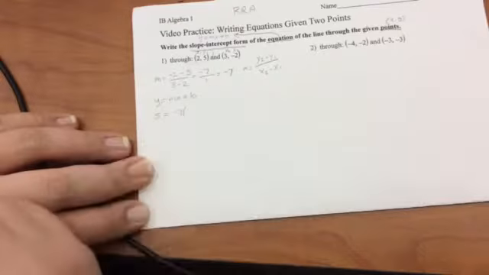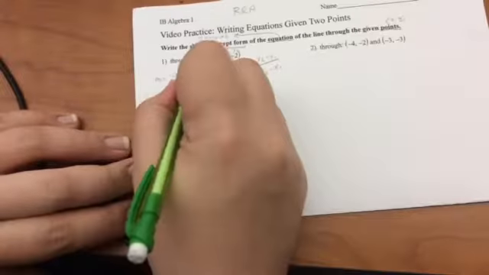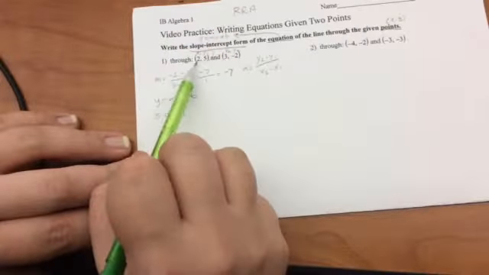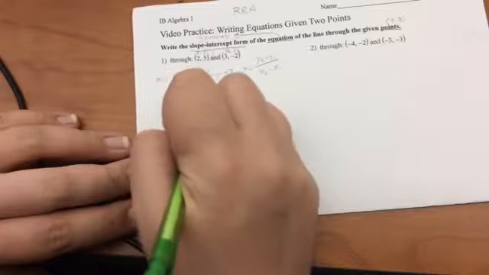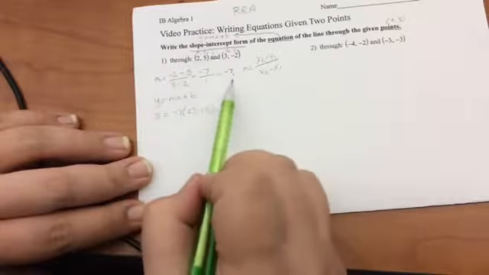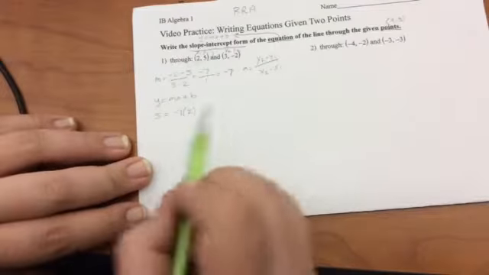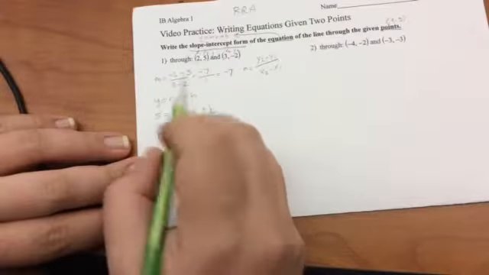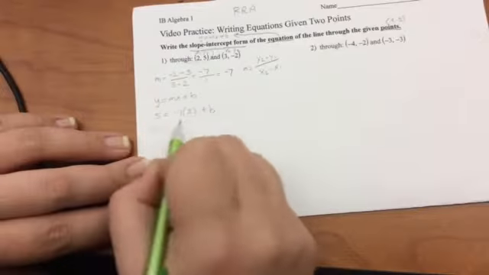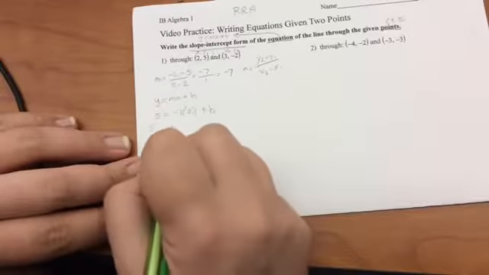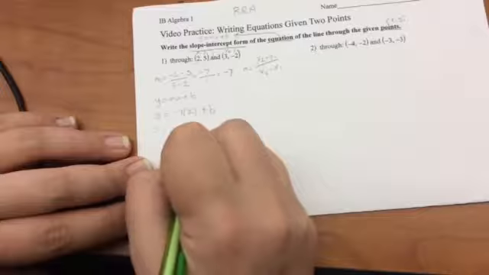When I get to x, I'm going to put a parenthesis. I'm going to fill in 2 because 2 came from my point up here. And then plus b. I already found my slope. Now I need to find b, so that's why I'm setting this up this way. So first thing I do is multiply these together. So 5 equals negative 7 times 2, which is negative 14, plus b.